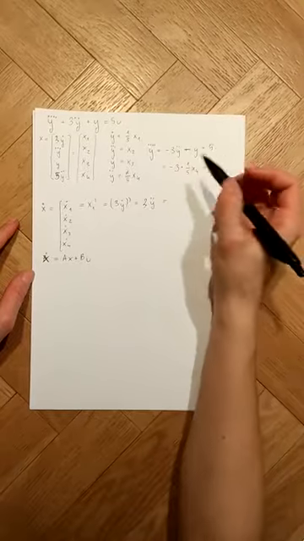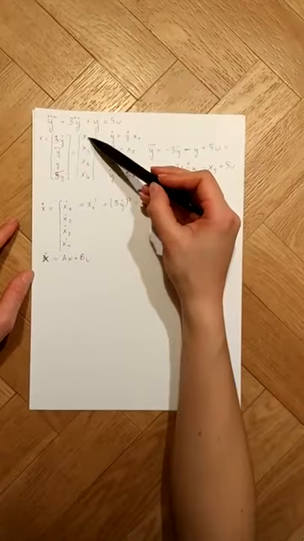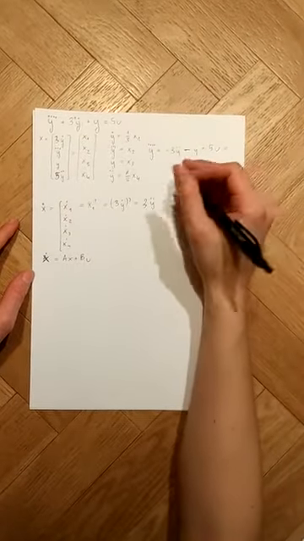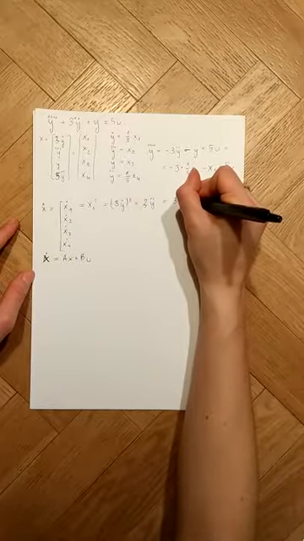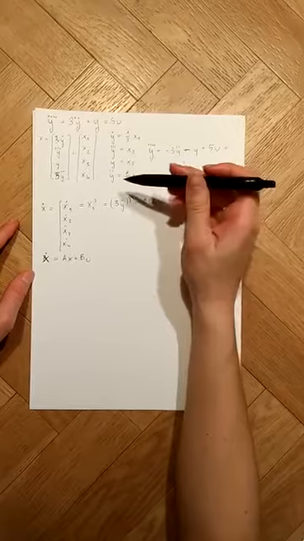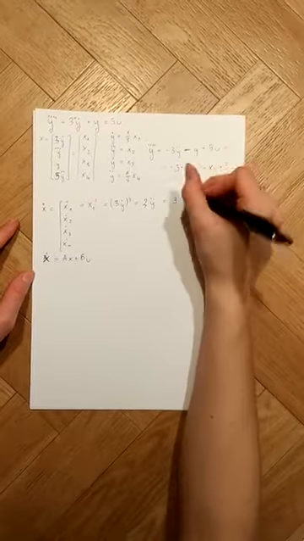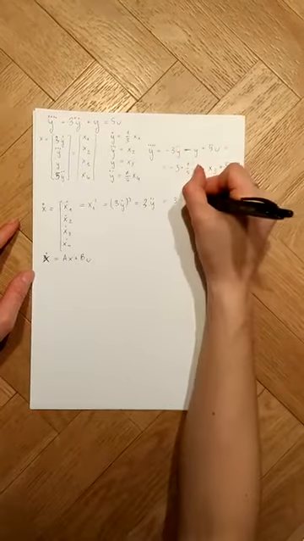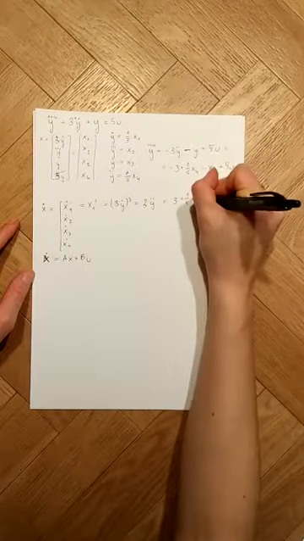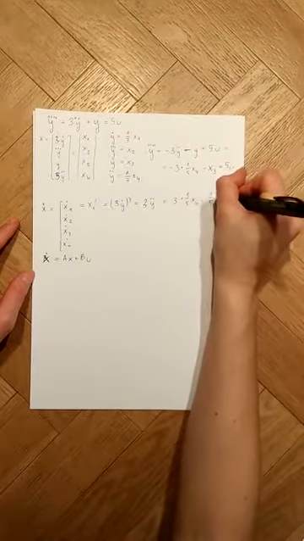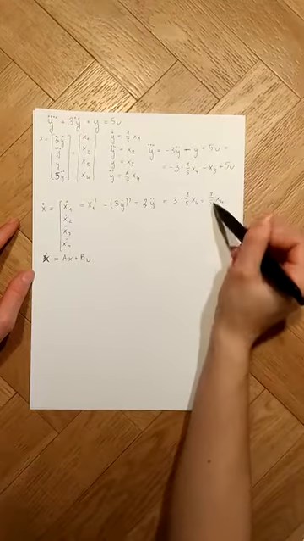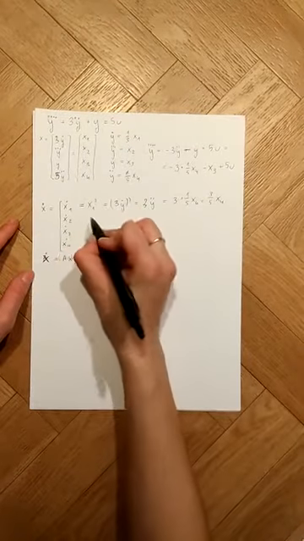And finally, using this notation, I have 3 times this equals to this. Okay, I move further.